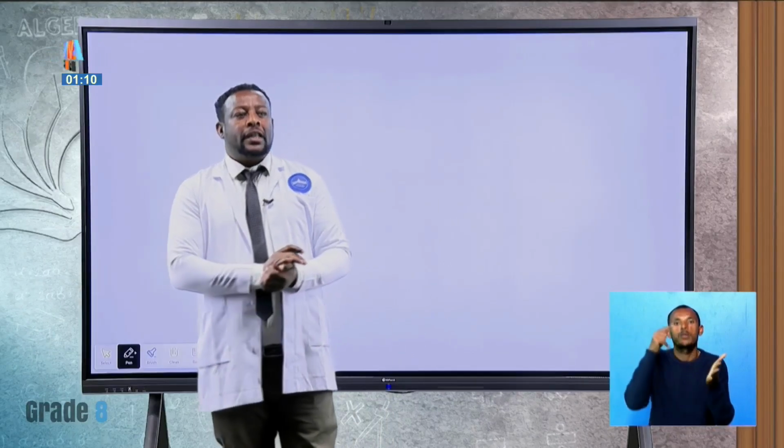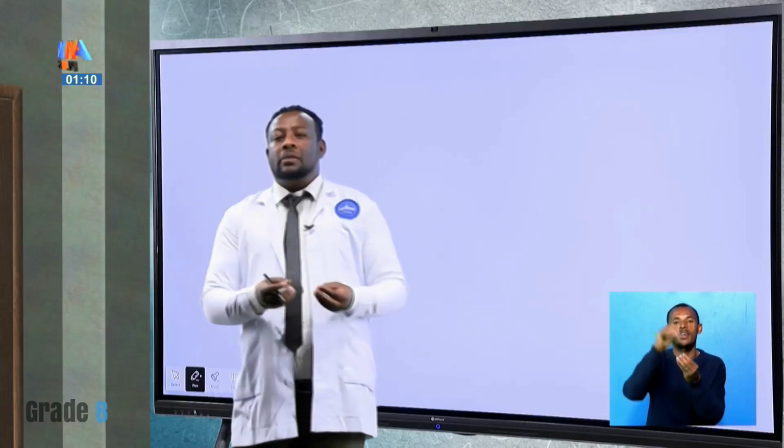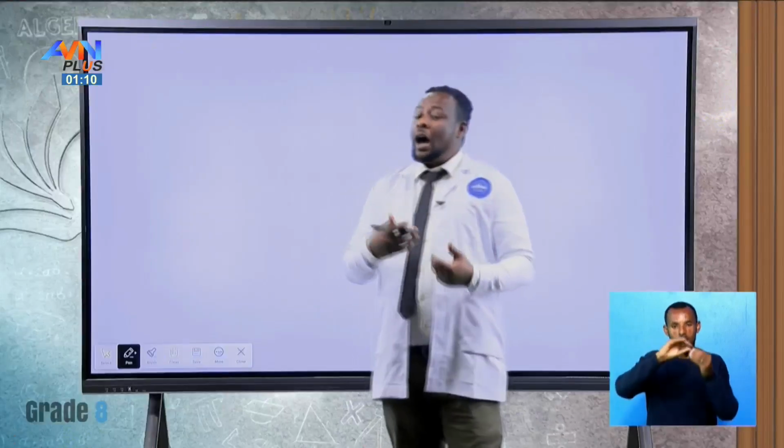Just to specifically touch the points, in the first case, in adding two or more rational numbers, we have seen different cases. The cases are adding rational numbers having the same positive denominator and adding rational numbers having different denominators, right?